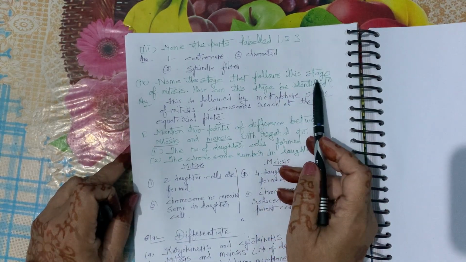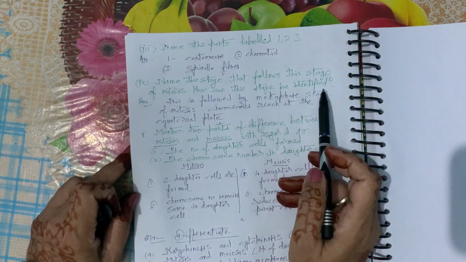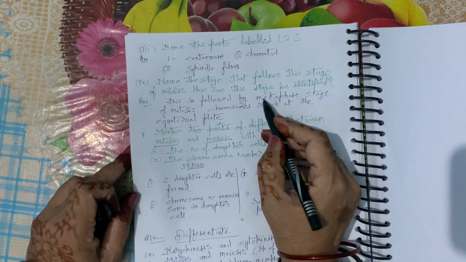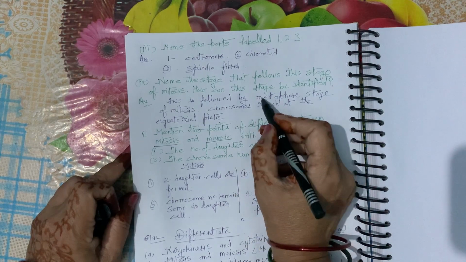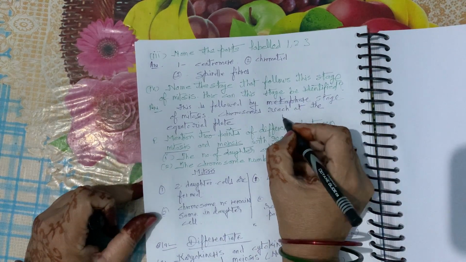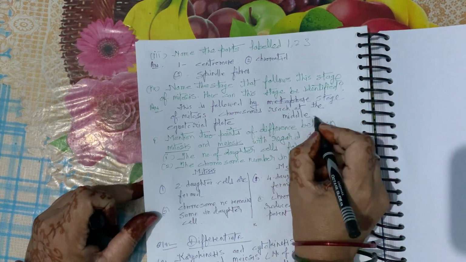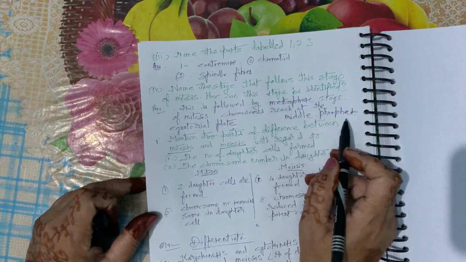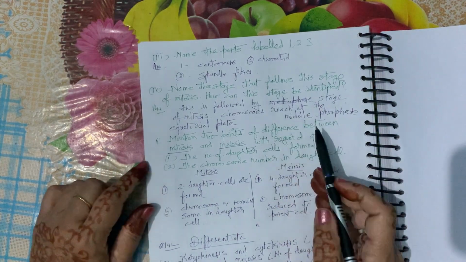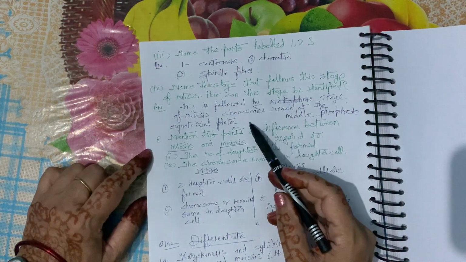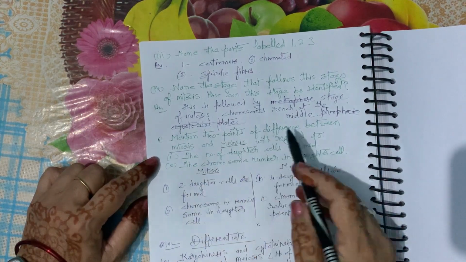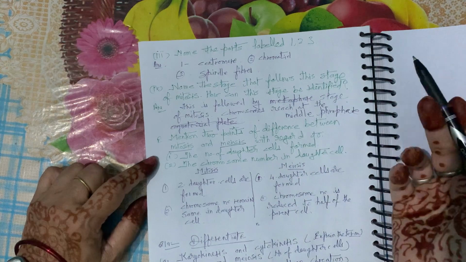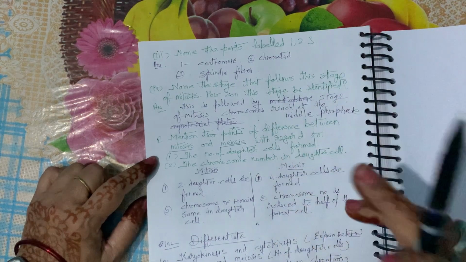Name the stage that follows the stage of mitosis. How can this stage be identified? See, before the late prophase, it is the middle prophase, not this one. It follows middle prophase, the stage where the disappearance of nucleolus occurs. Middle prophase, how can it be identified? Disappearance of the nucleolus, and in the late prophase, disappearance of the nuclear membrane occurs.